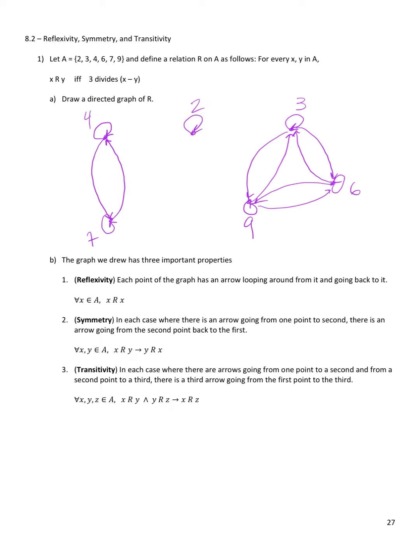So let's just trace one out here. So here I have 3 is related to 9. 9 is related to 6. And I can go directly from 3 to 6, right? 3 is also related to 6. So if 3 is related to 9 and 9 is related to 6, then 3 is related to 6. So anytime you can get from one point to another via 2 steps, you should also be able to get there in 1 step.